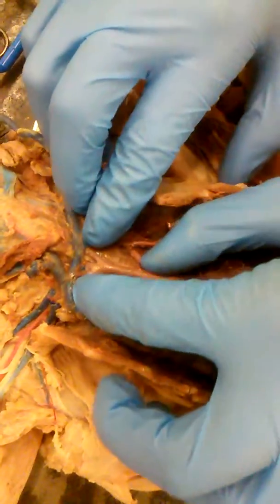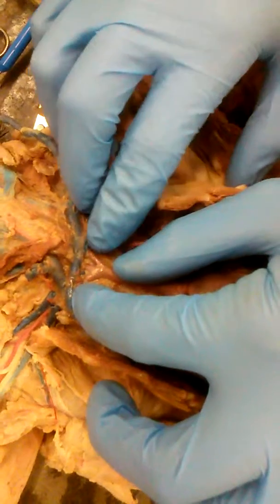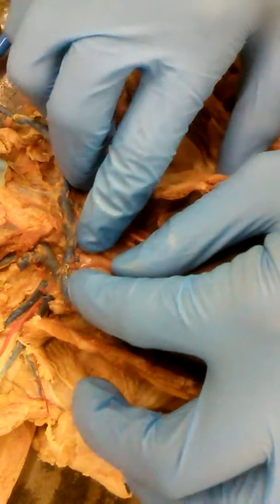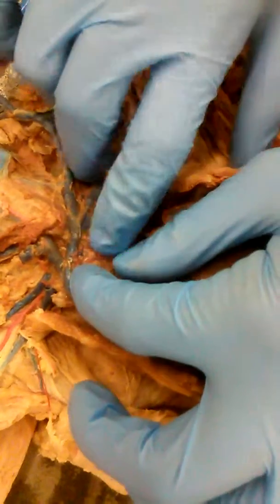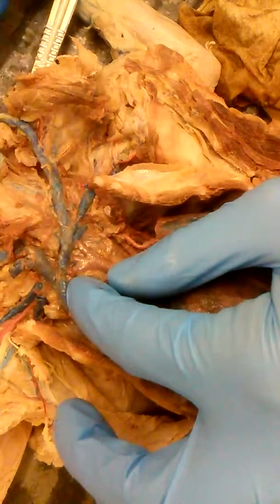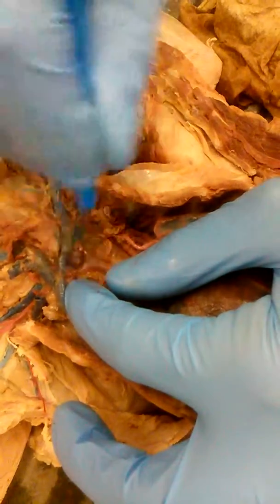So, off of the brachiocephalic right here, you can see there's 3 branches. This first one is the left common carotid. That middle one is the right common carotid artery. And then this one right here is the right subclavian. So they're all right? Yeah.